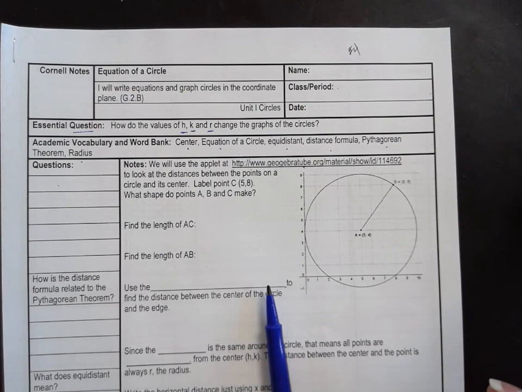Take the time to look at them, okay? Because we're looking at the distances between the points on the circle and the center.